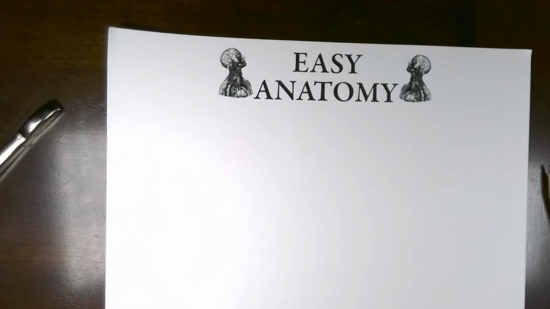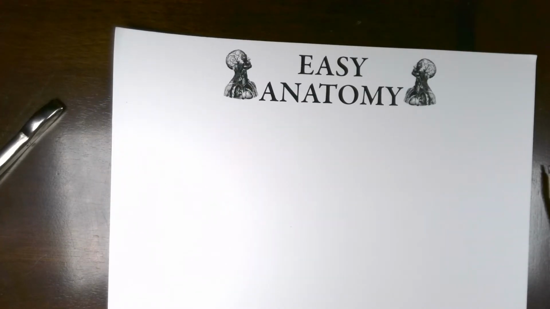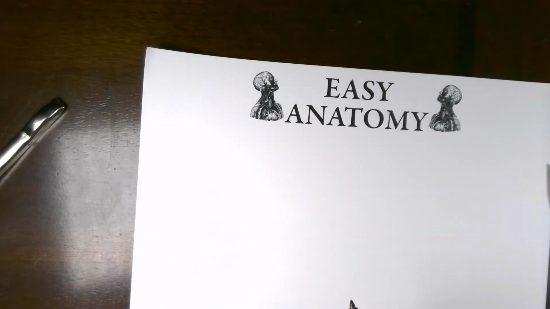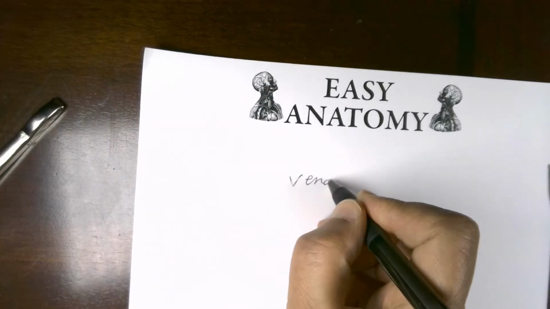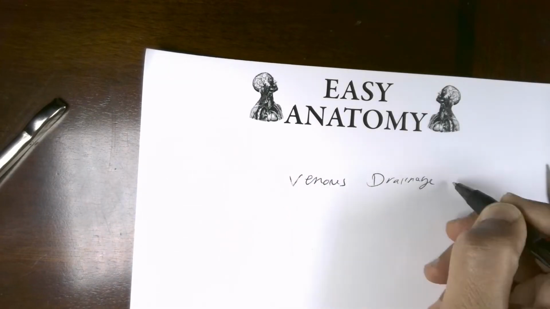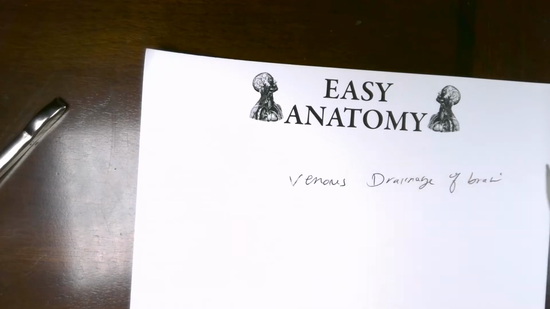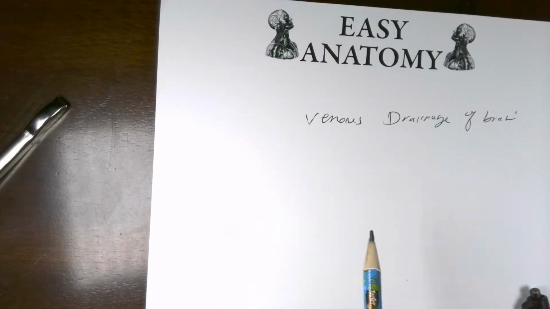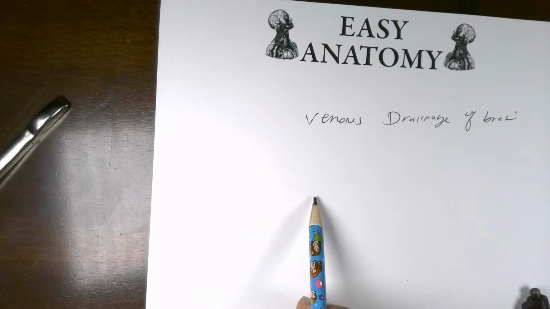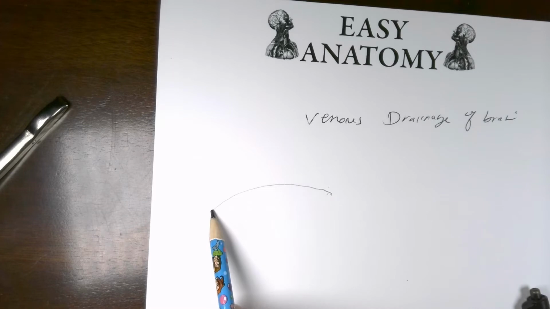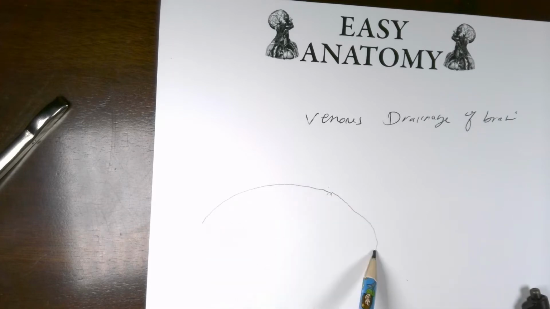I will discuss with you now venous drainage of the brain. I will demonstrate this by two simple drawings. One for the superficial veins. So here is the lateral surface of the brain.